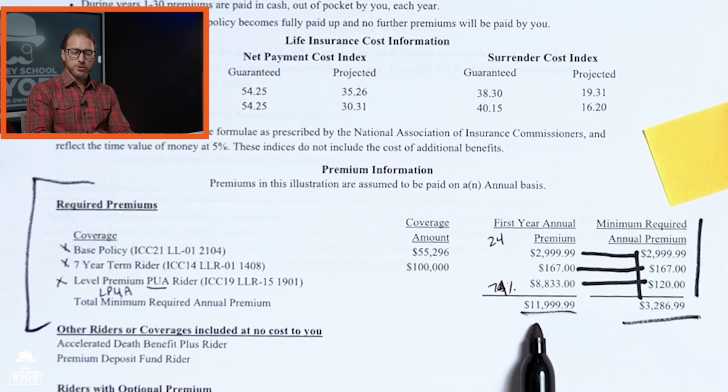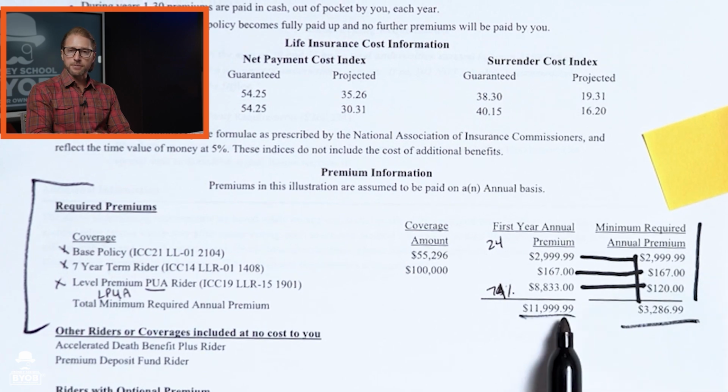$3,286.99, and the max you can put in, $11,999.99. Remember, we looked at the MEC rule, it was $11,800 and something. That would be your absolute max, and if you breach that, the policy becomes a MEC.